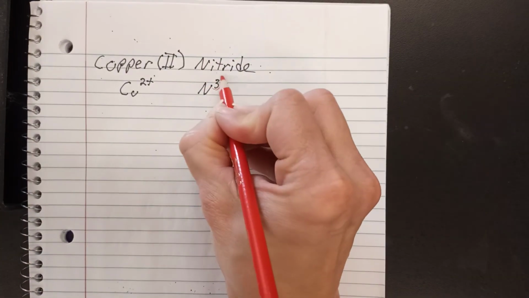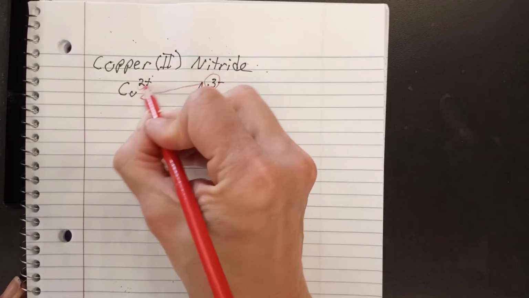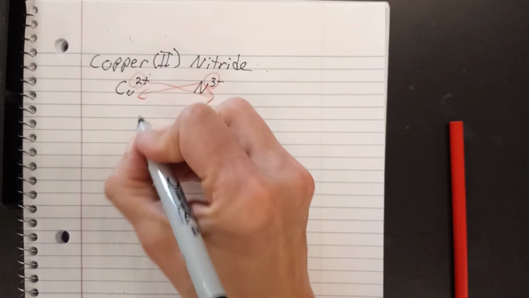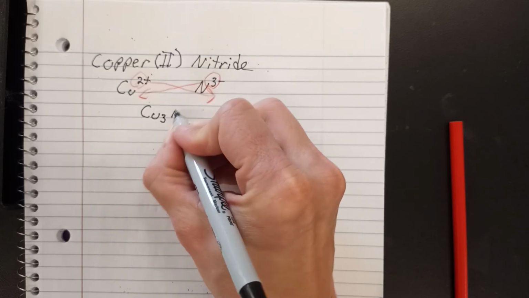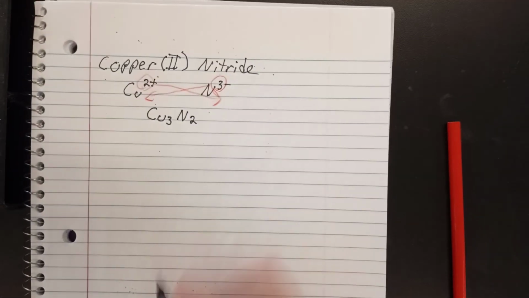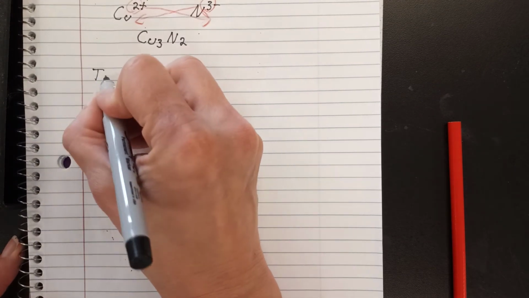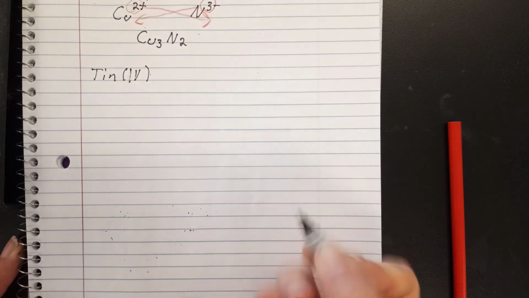And I could take the 3 and put it after the copper. And I could take the 2 and put it after the nitrogen. And we would get a Cu3N2.